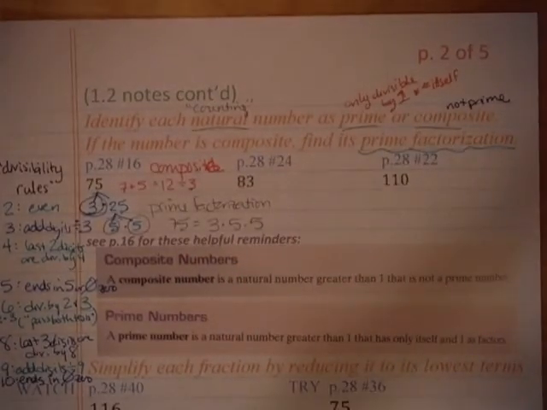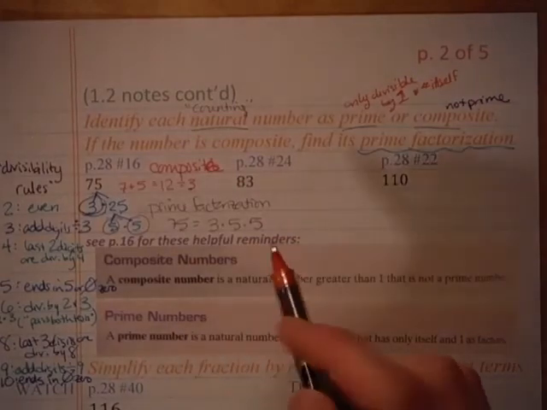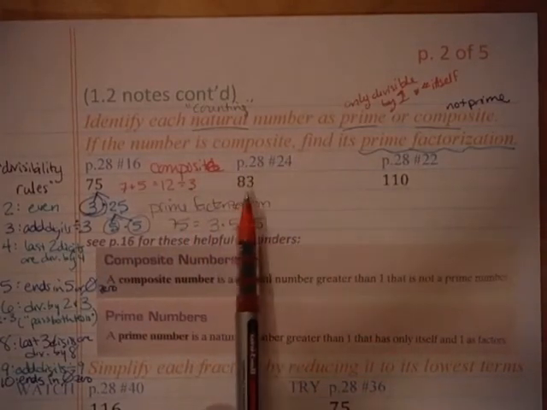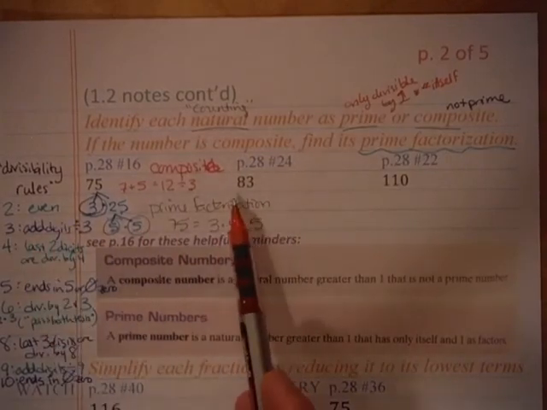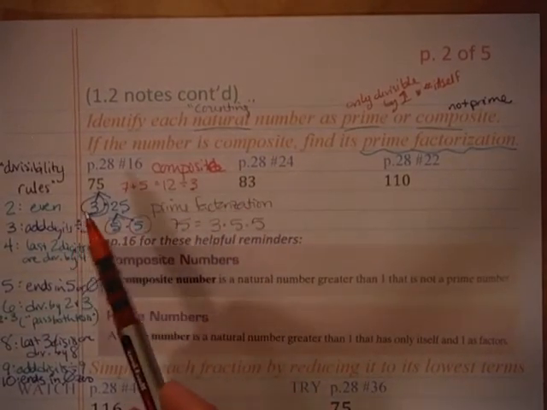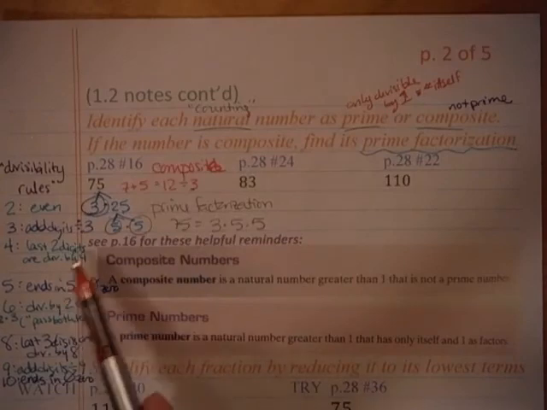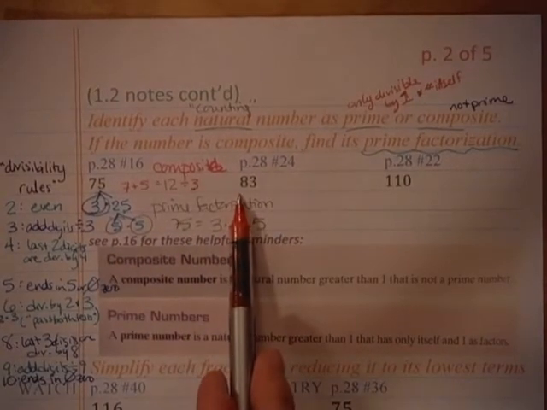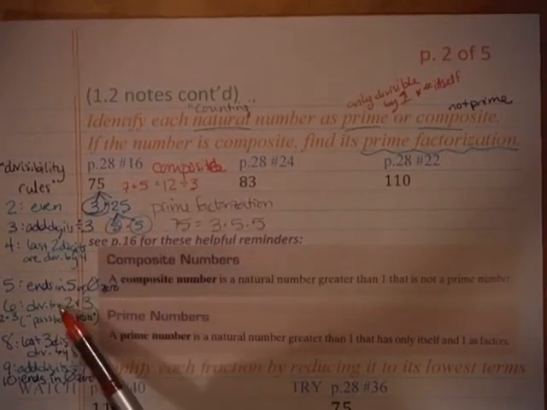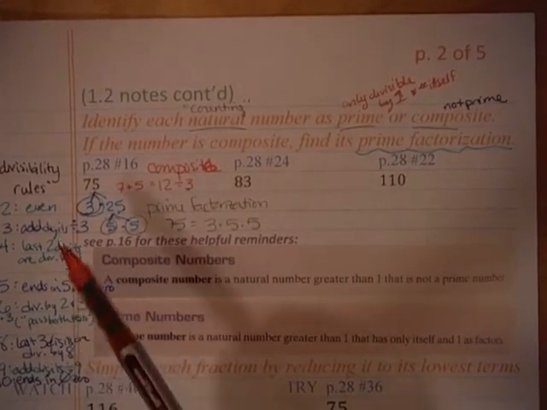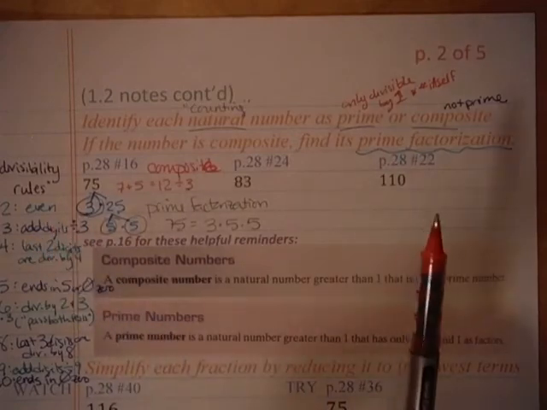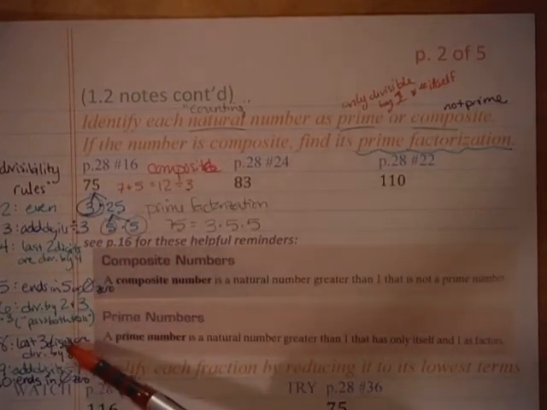Let's look at number 24. It's 83. And is 83 even? No. Add the digits. 8 plus 3 is 11, not divisible by 3. Last 2 digits, is 4 going into 83 evenly? Nope. 5, does it end in 5 or 0? No, it's not divisible by 5. 6, it would have had to have passed both the 2 and 3, and it failed both of those, so it's not divisible by 6.